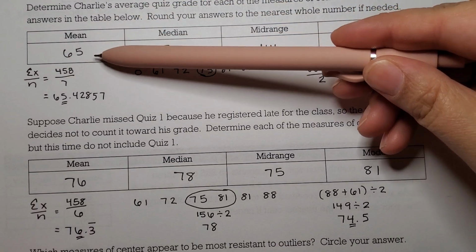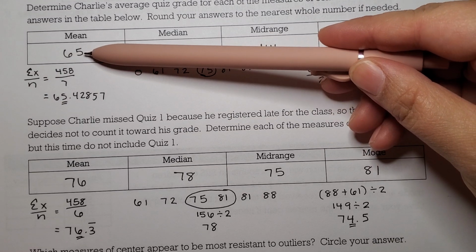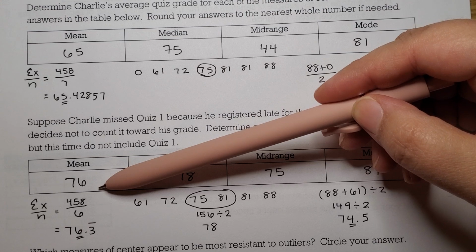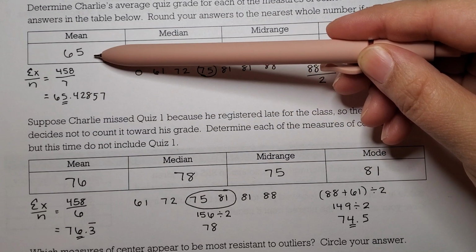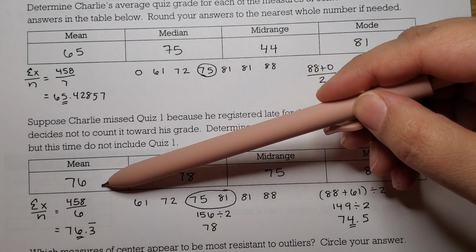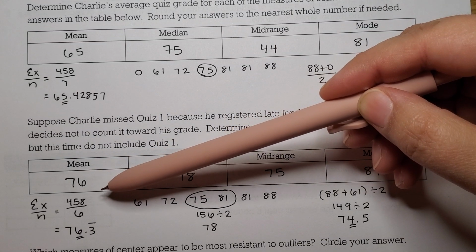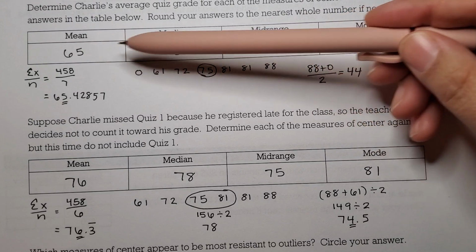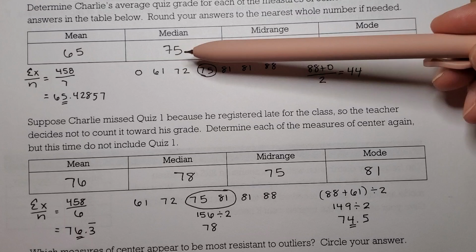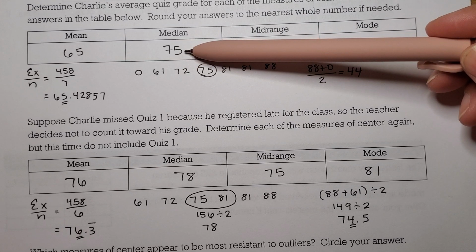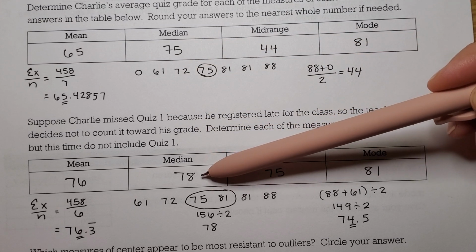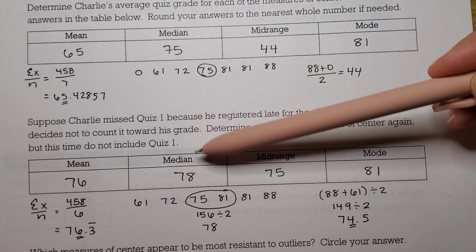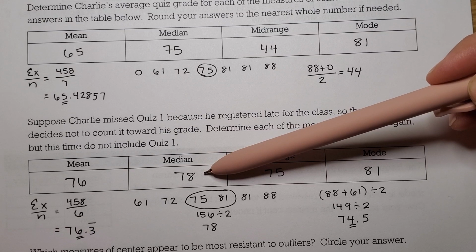So if I look at the mean, he had a 65 when we included the outlier and a 76 when we didn't. So when we include that outlier, that has a big impact on the mean. That outlier, that quiz grade of a 0, would have dropped his grade by more than 10 points. That's huge. For the median, when we include that 0, he had a 75. And when we dropped it, he had a 78. So the median changed, but not by too much.